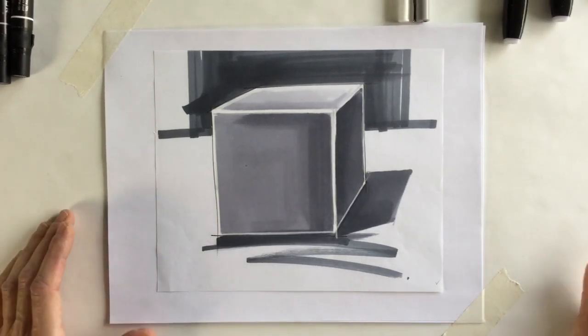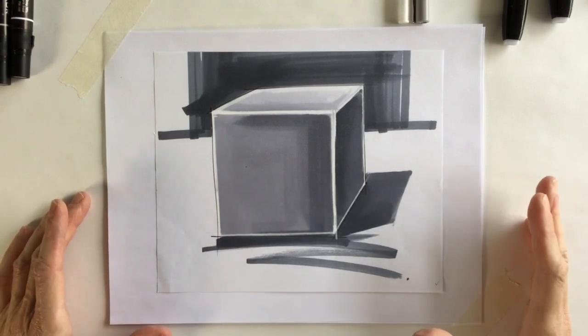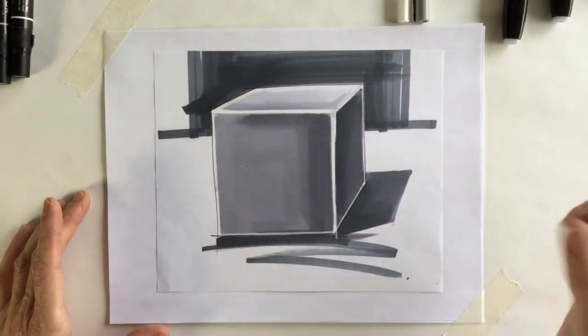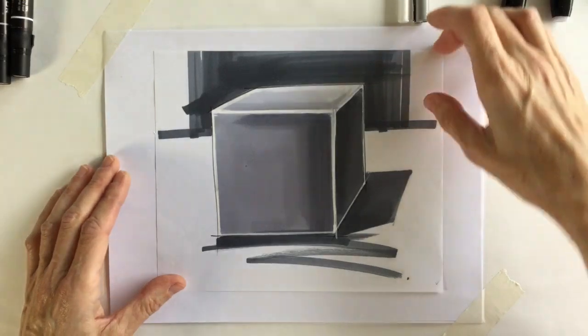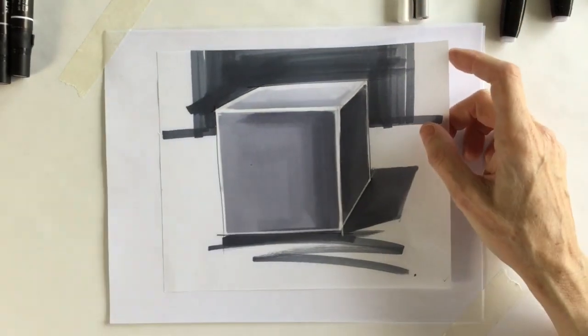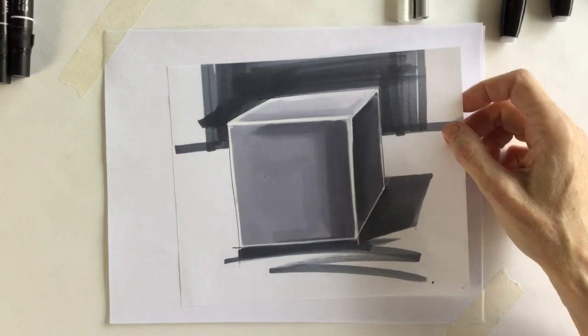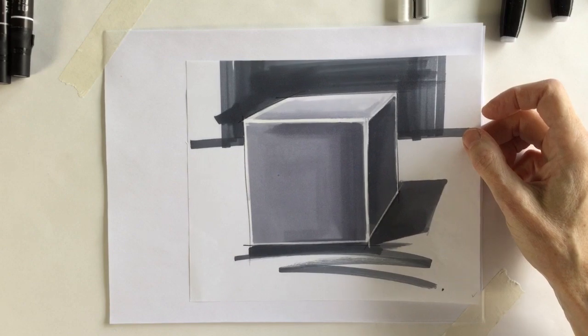We'll begin rendering our geometric shapes with the cube. It's the most natural place to start because it has the simplicity of flat planes that we can put a gradation of value on. Before you start, you're going to take a quarter sheet of your 14 by 17 inch paper and outline your geometric shape, outline your square.